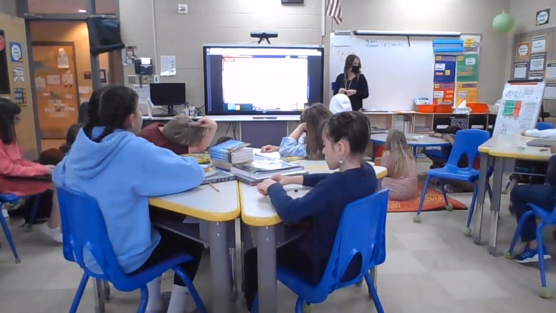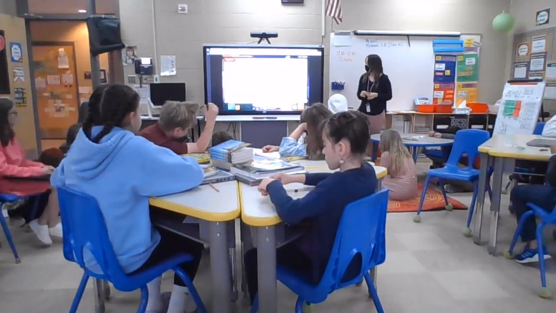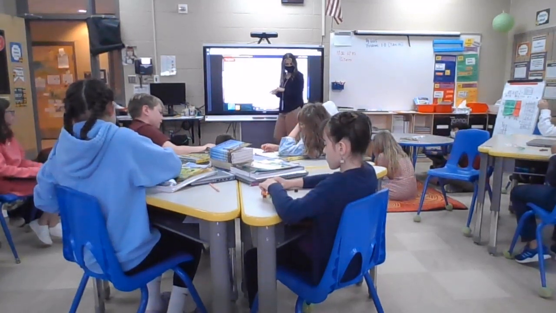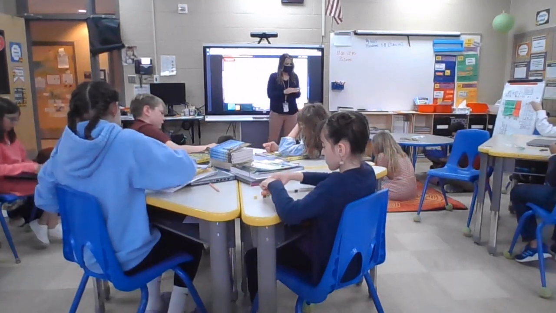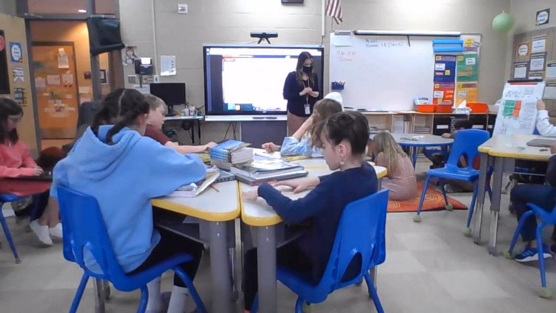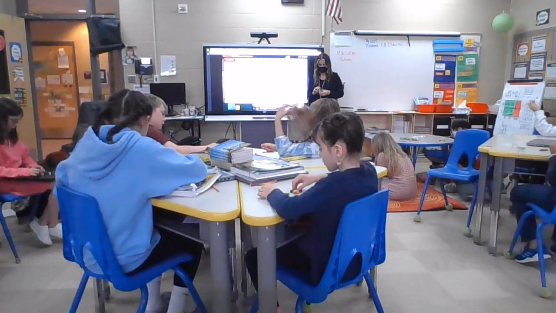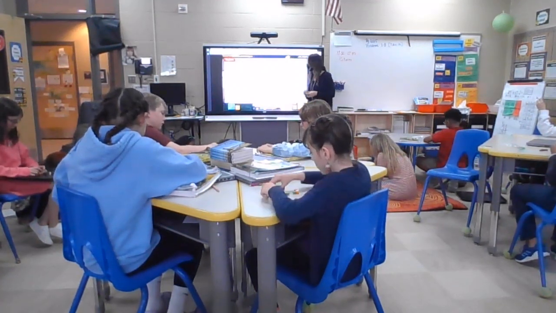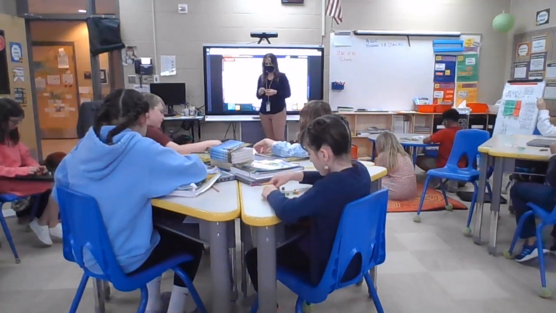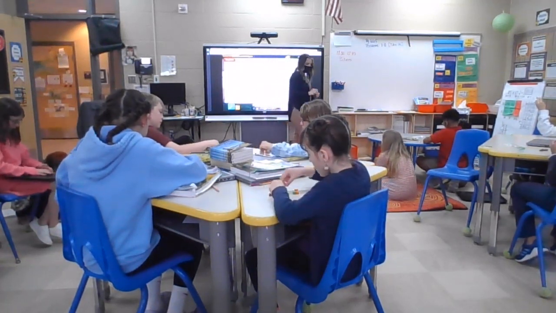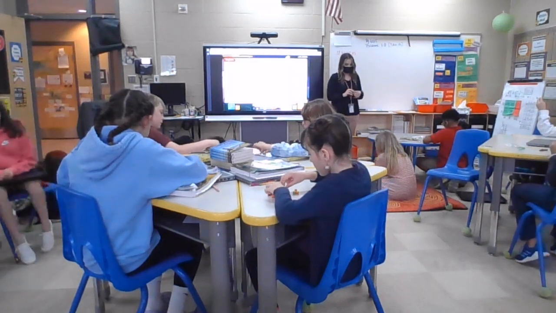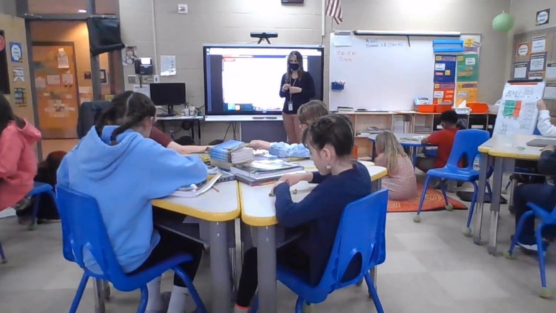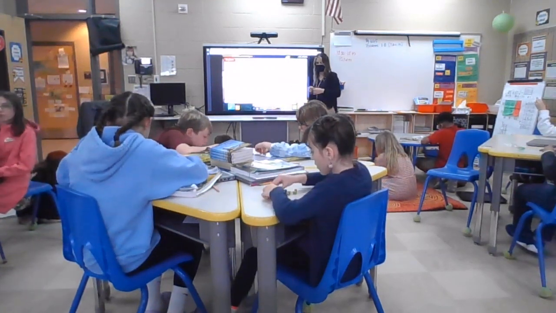Now, build as many rectangular prisms as you can using 12 unit cubes. Okay, so you have 12 unit cubes. See how many different ways you can build different figures with the 12 unit cubes that you're given. Rectangular prism. So what should it look like? A big cube. Like a rectangle, okay? Or a cube. So how many ways can you make a rectangular prism?